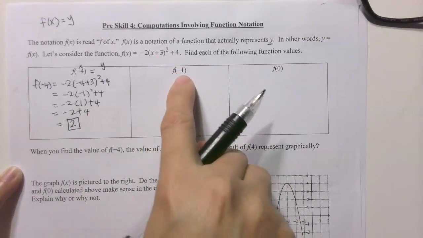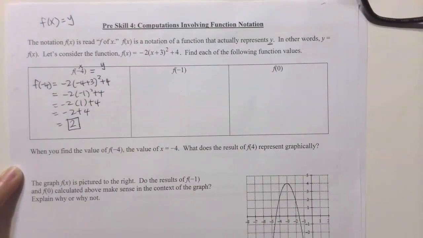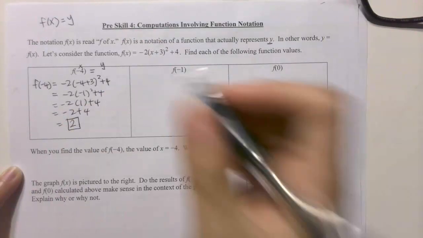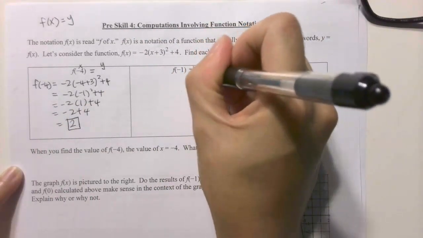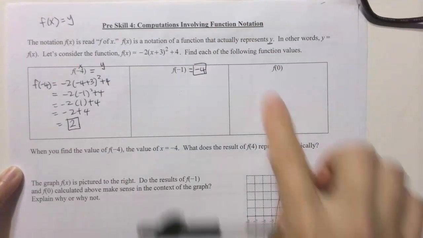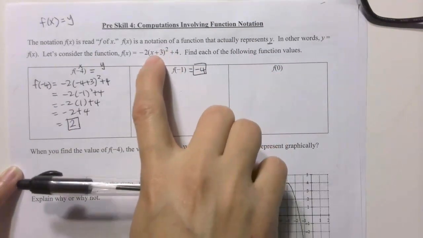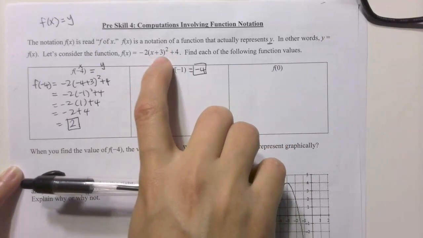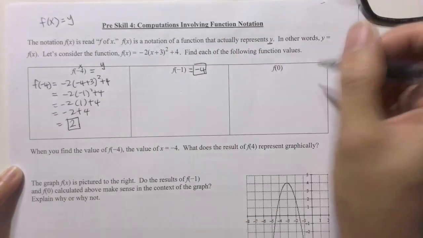Now x value is -1. What's going to be the y value? Take -1, plug it in, and you're going to get the y value -4. I did not show you the work, but you can find it. F of 0: plug the 0 into the x, and it's going to be -14.